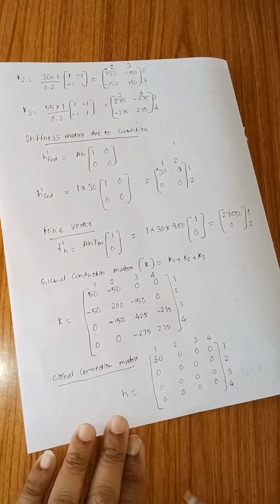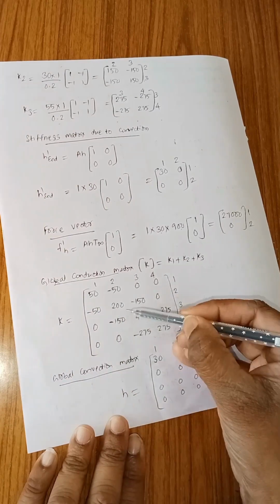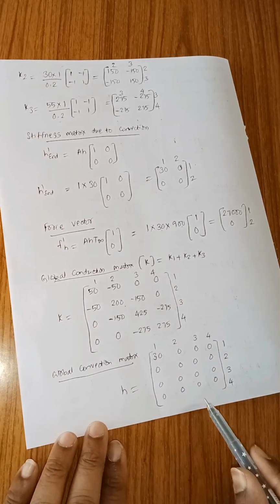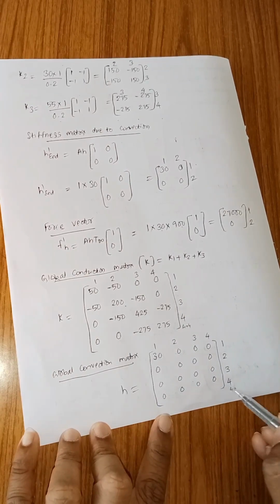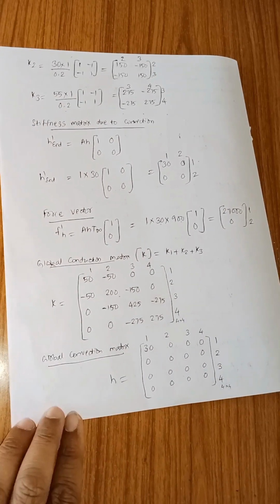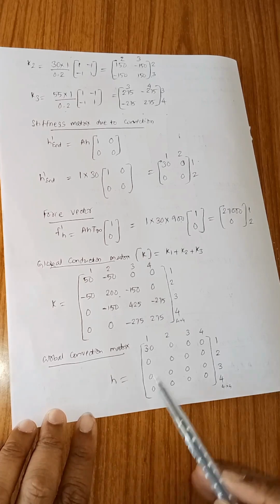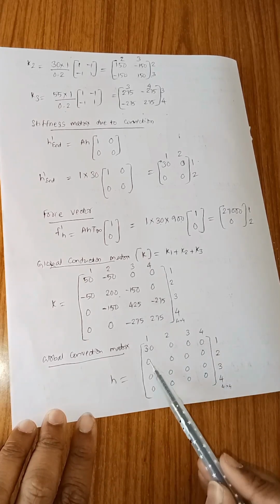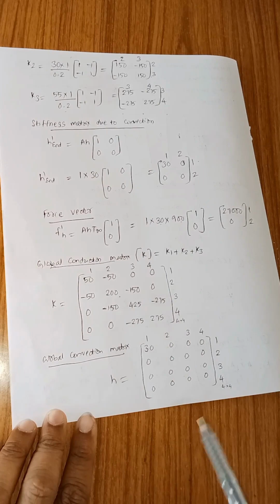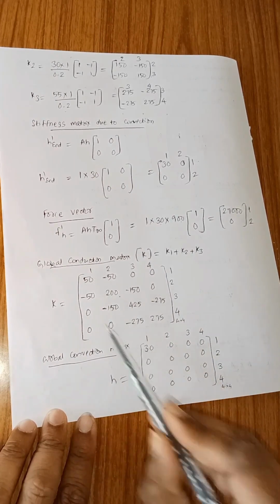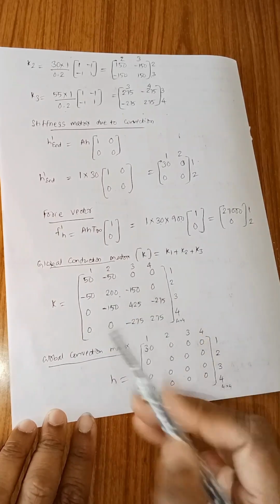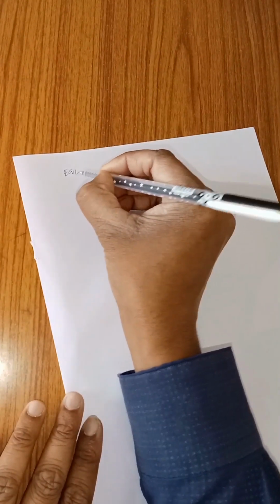Now we'll have to add both: this conduction matrix as well as this convection matrix. This is a 4 cross 4 matrix, and this is also a 4 cross 4 matrix. Adding both conduction and convection matrix, we are going to get the answer. Here all other elements are 0, so if you add 0 it will be the same except this first element. So 50 plus 30 is going to be 80. Apart from that, all other elements are going to be the same. Now let me write that next. Before writing that, let me write the equilibrium equation directly.